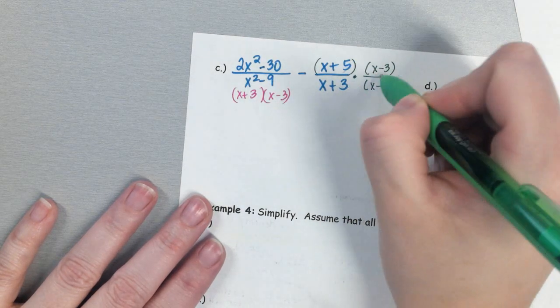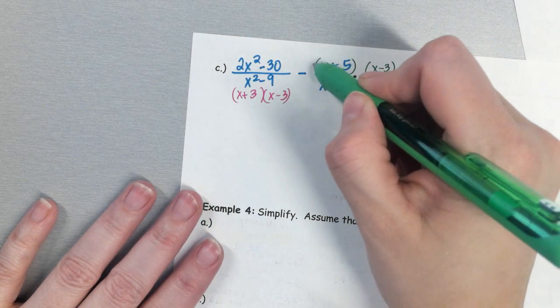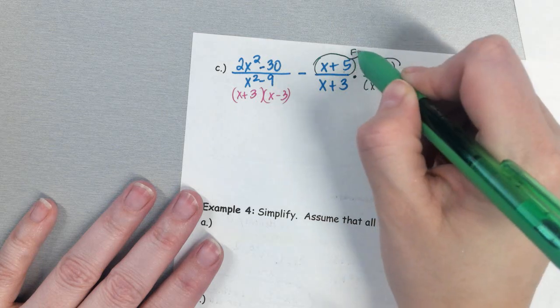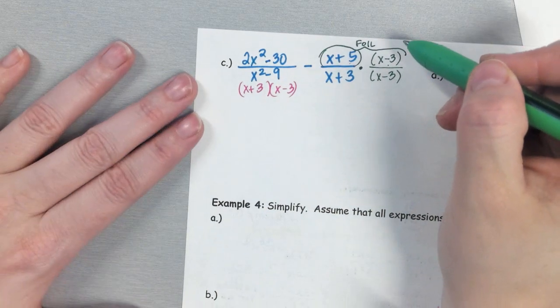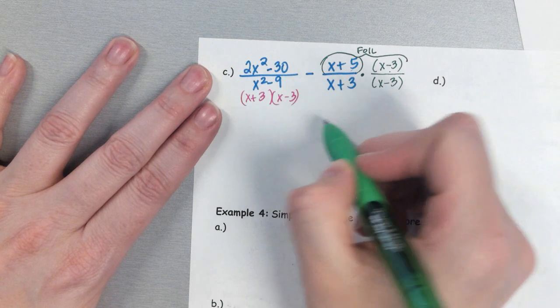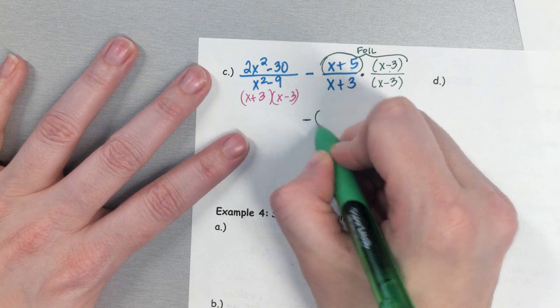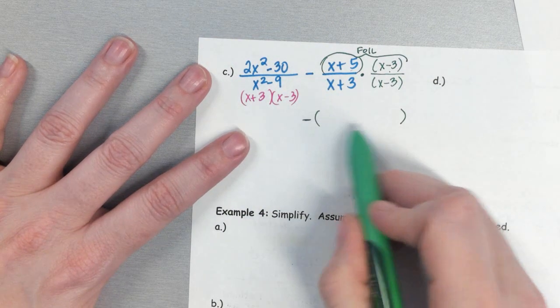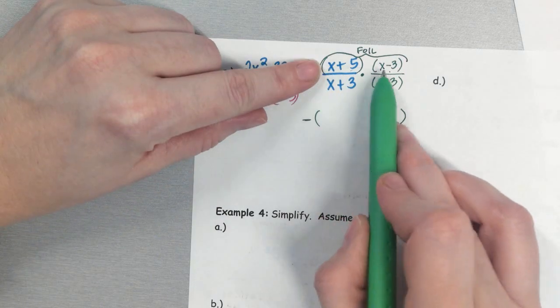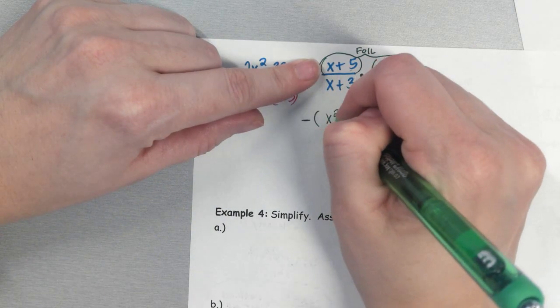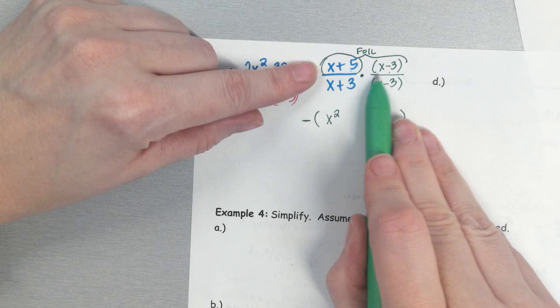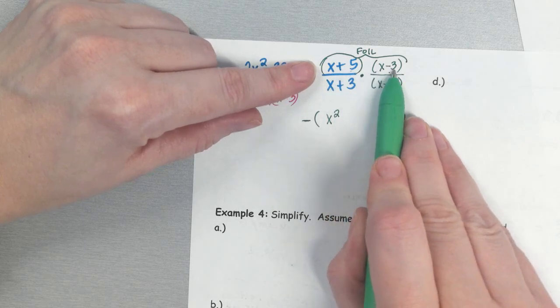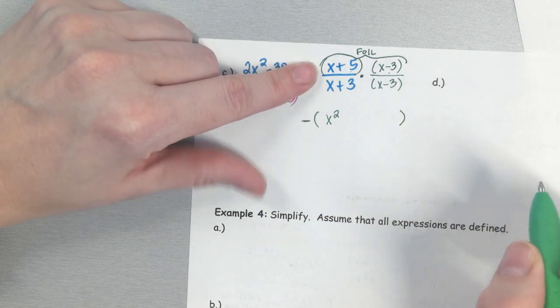Now, when you multiply these two together, you're going to have to do what? You're going to have to FOIL. Okay? So I'm going to write that down here. I'm going to keep the minus, and then whatever I get when I FOIL, I'm going to write here. So x times x is x squared. I like to do the inside first. So that's plus 5x minus 3x. That's going to give me how many x's?